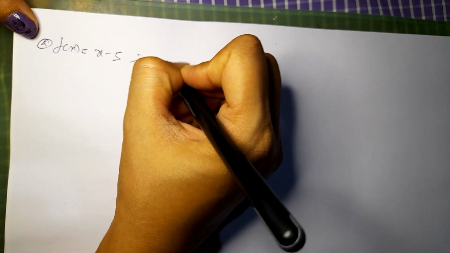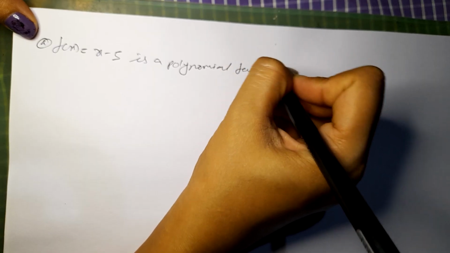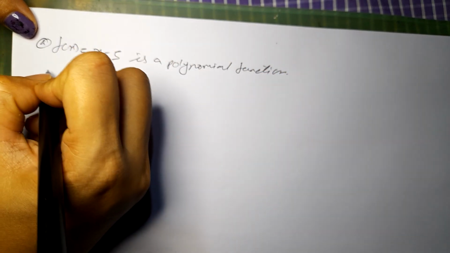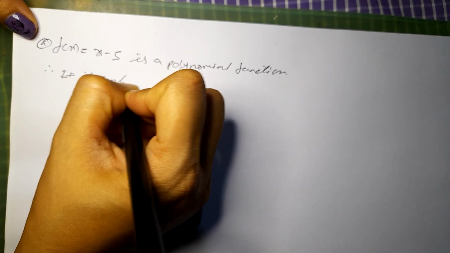Question number 3, Roman number A, f of x is equal to x minus 5. This is a polynomial function. Therefore, it is continuous.